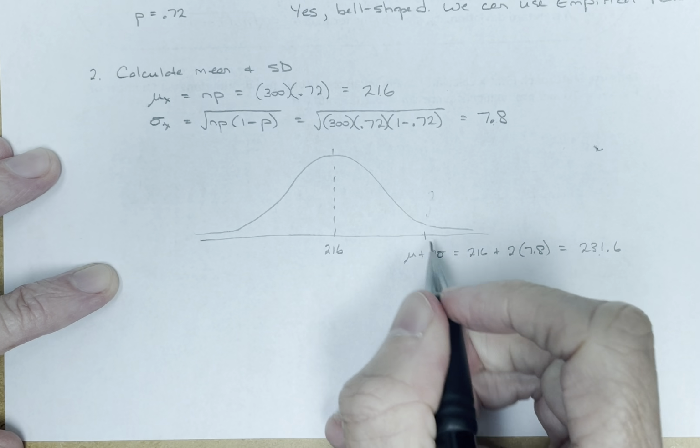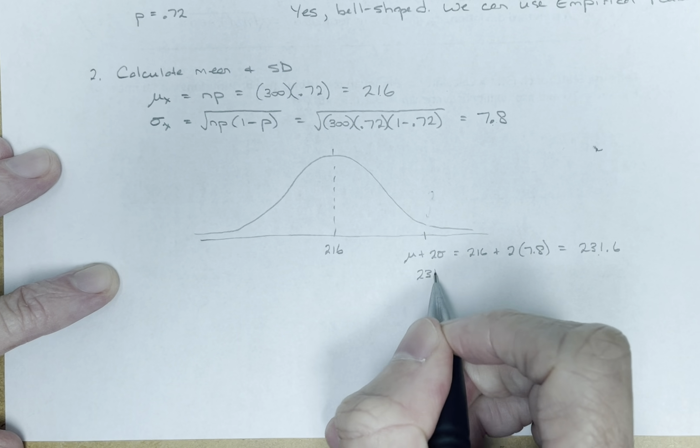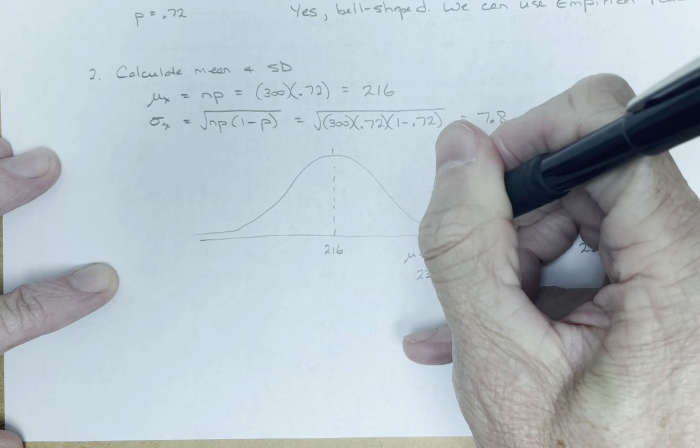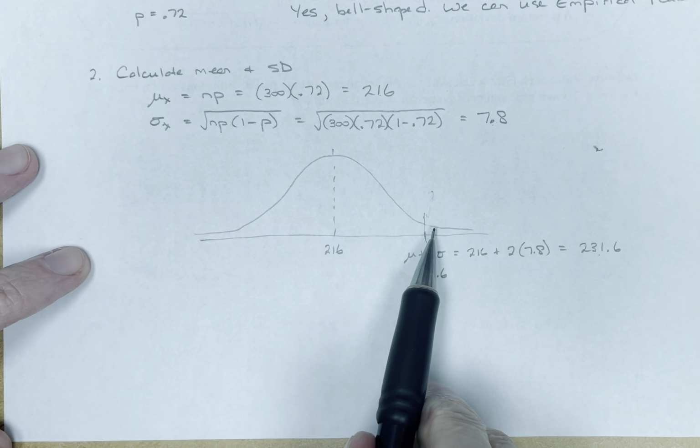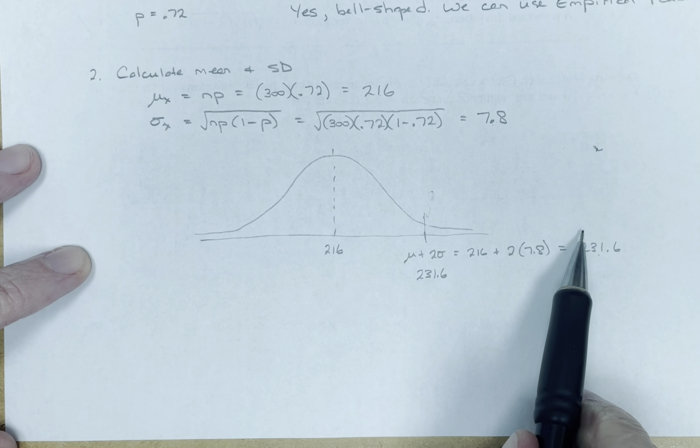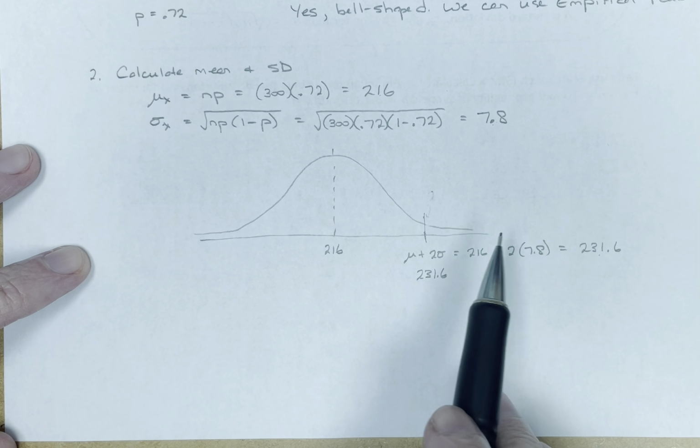So if our data value is above 231.6, it is unusual.